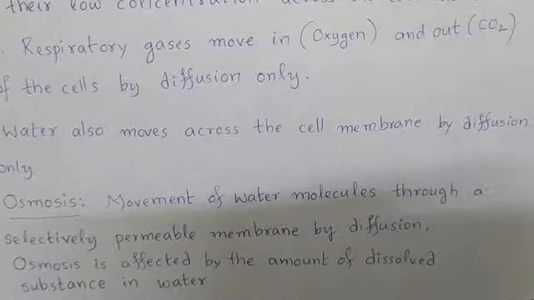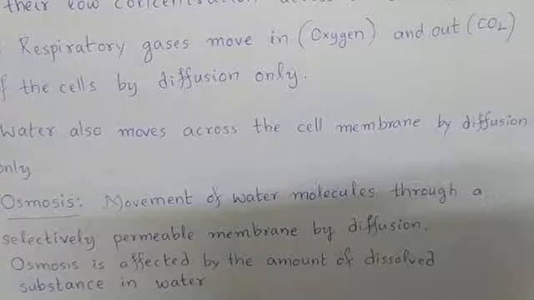When a greater amount of substances is dissolved in water, the concentration of free water reduces. Such water cannot move from one place to another. So if water has to move from one place to another, it must be dilute enough. It should not be concentrated. If water is concentrated, it attracts more water into it. If water is diluted, it moves from one area to another easily, such that the osmosis is affected by the amount of dissolved substance in the water.